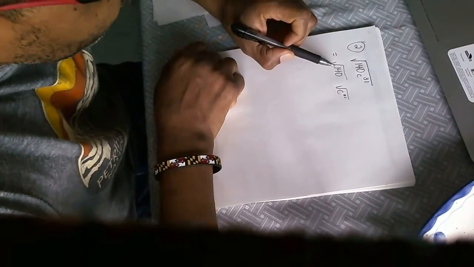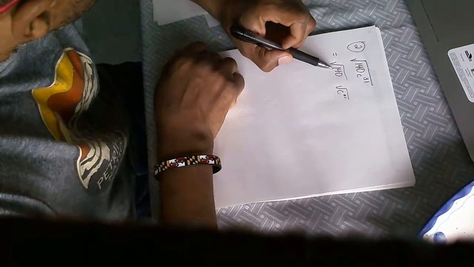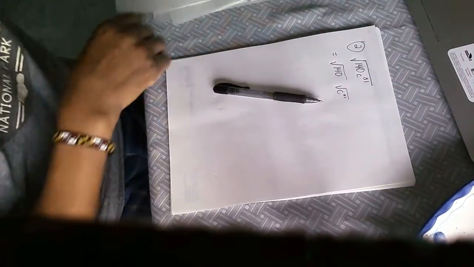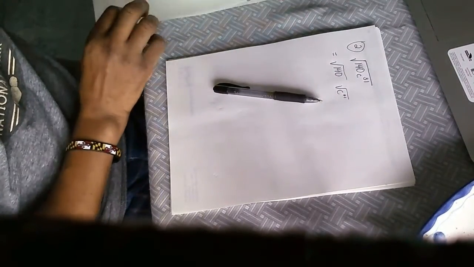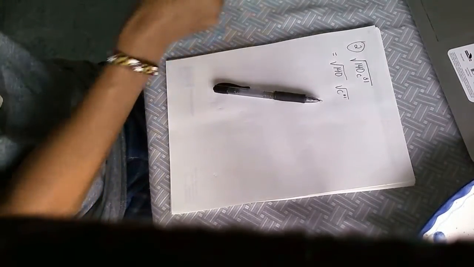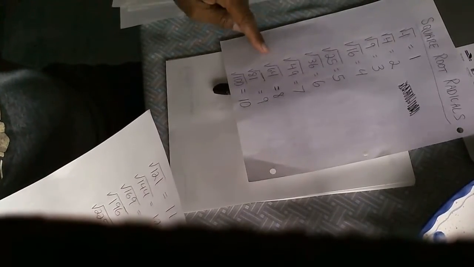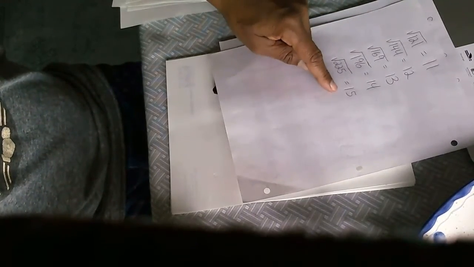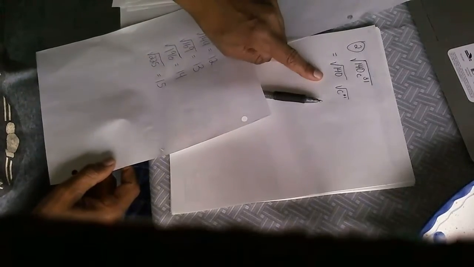Now, this is not a perfect square. Do you remember the set of numbers that you were supposed to memorize? I'll show it to you in case you forgot. You should memorize all these square roots up to 15. So 140 is nowhere here.